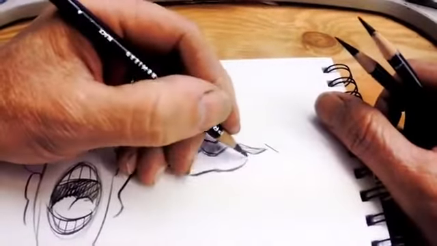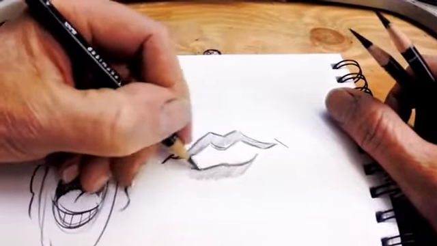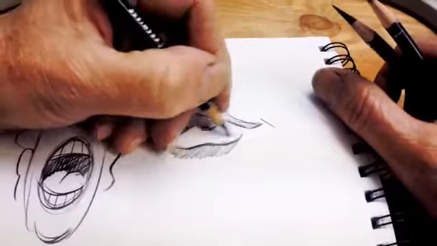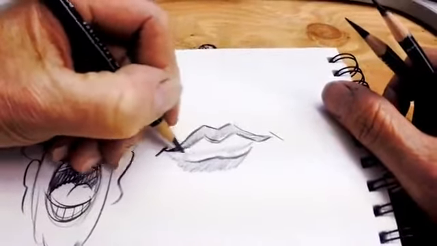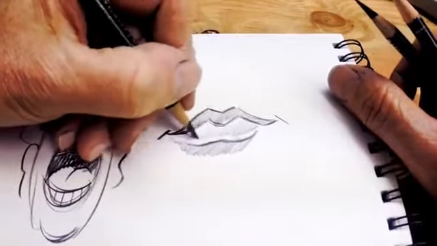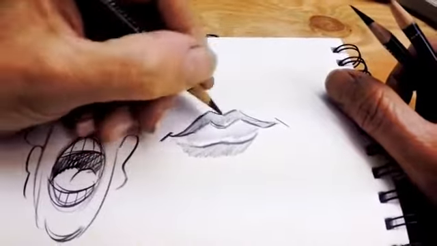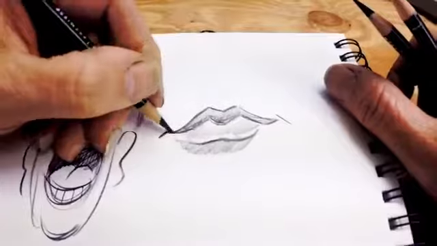And then the bottom lip has a shadow underneath it, like so. And you can add details too. But the top lip is usually indicated as being darker.